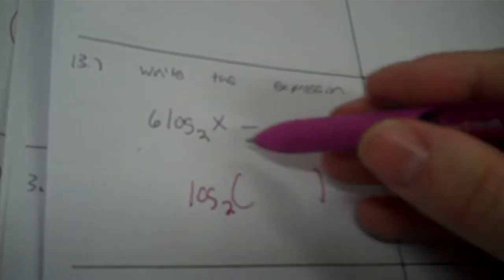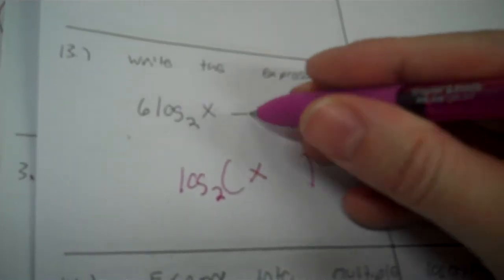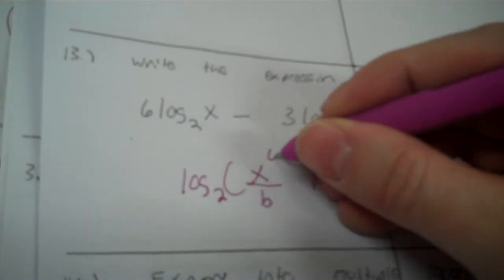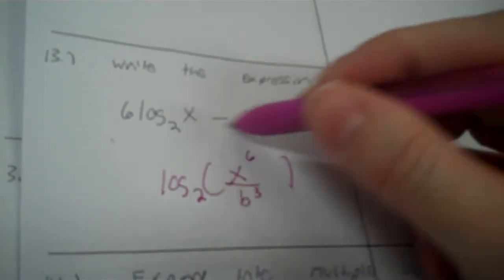Okay, now the next page, or no, you'll be okay on these. Write the expression as a single logarithm. So you write 1 log with its base, then make 1 parentheses. Put x. If we have minus, we put a division bar, not a dot, and then b. These numbers in the front come around, and it's x to the 6th power and b to the 3rd power.